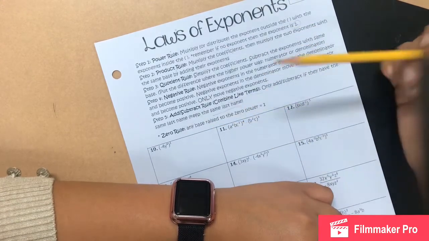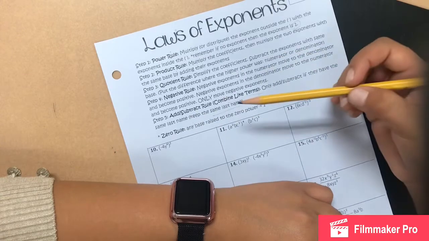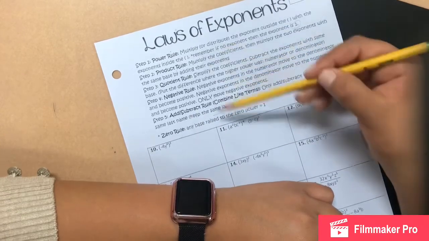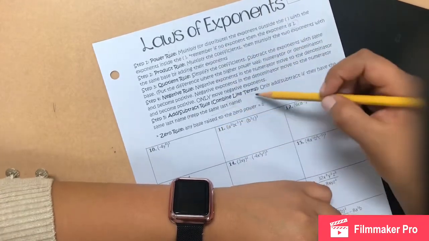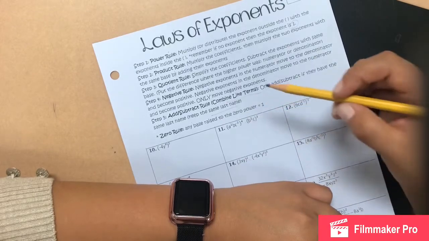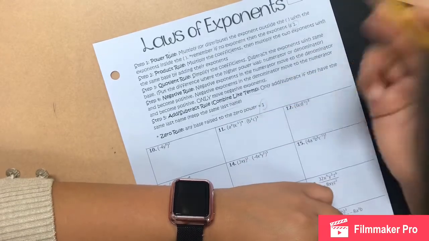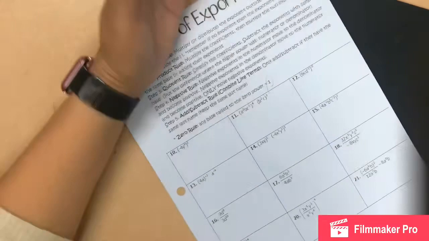Now the zero rule is a floater in the sense that it can really pop up anywhere. So anytime I have a power raised to 0, or a number or exponent raised to 0, it equals 1. So let's go practice some problems.